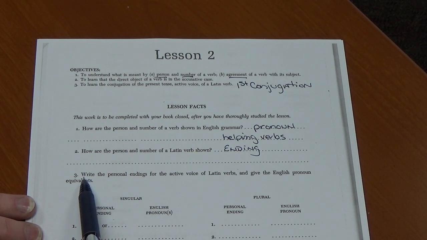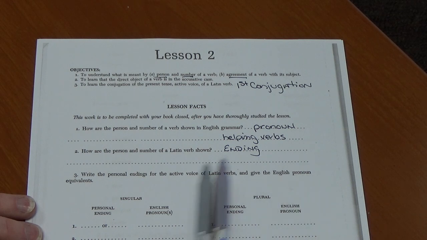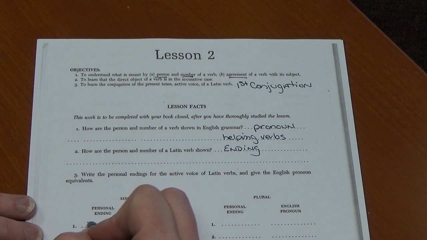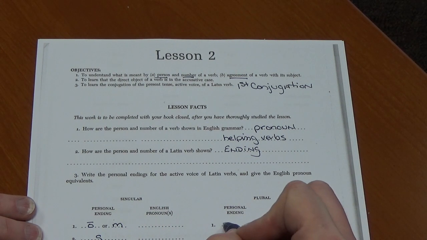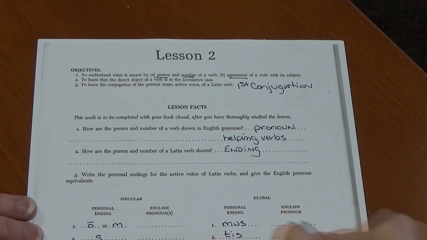So what are we doing? Number 3, write the personal endings for the active voice of Latin verbs and give the English pronoun equivalents. Personal endings: o or m, s, t, mus, tis, nt.